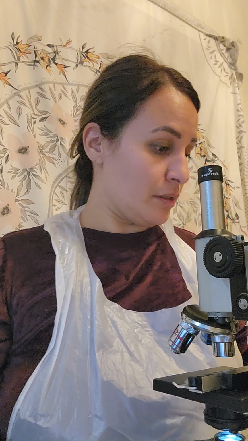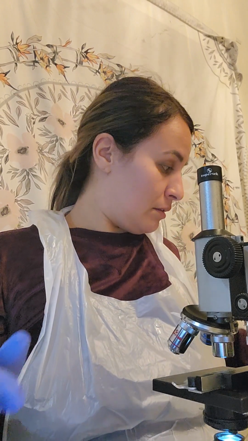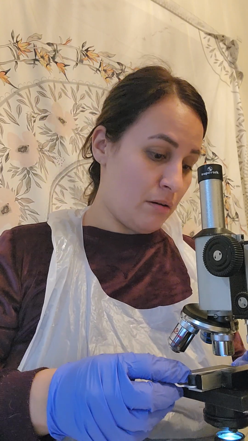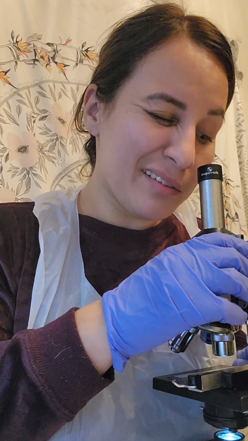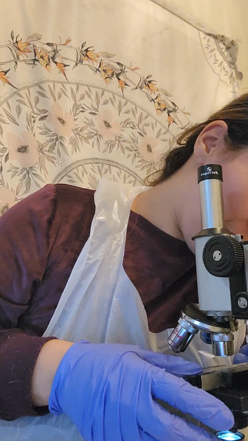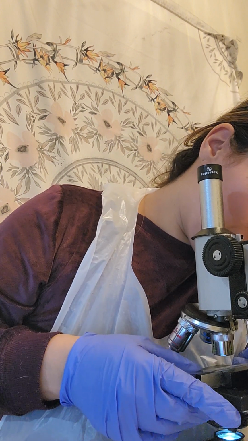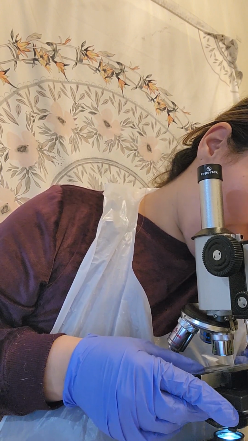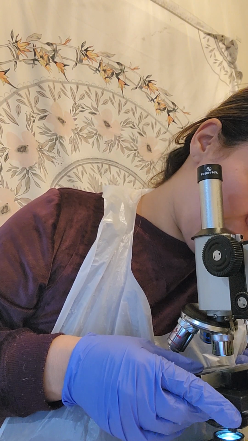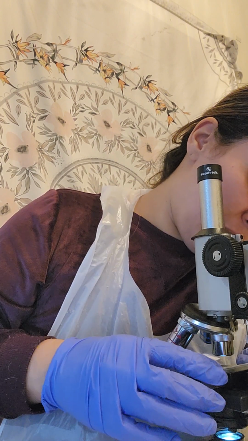Repeat steps 9 through 11 for the medium power lens. So I'm going to get the ruler again and put it back on. It's very important to make sure we're getting it in focus.